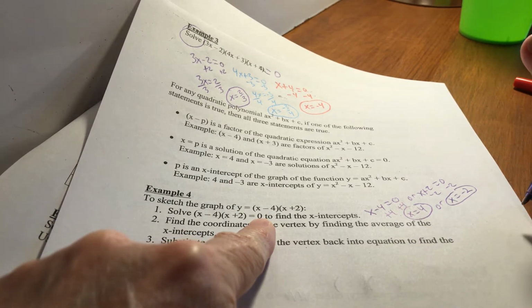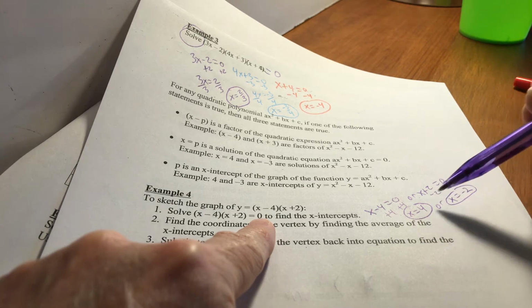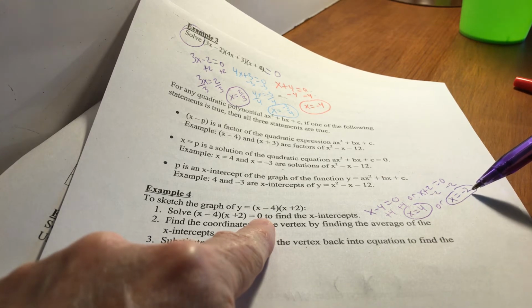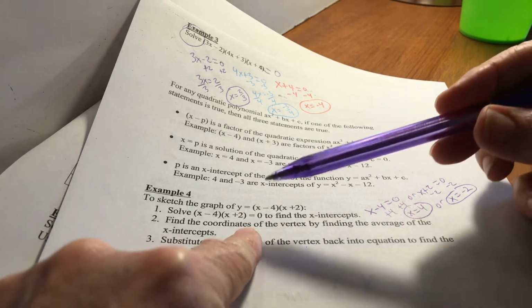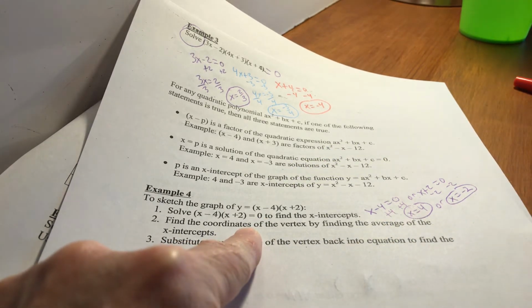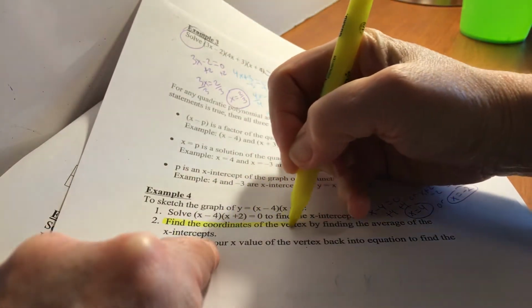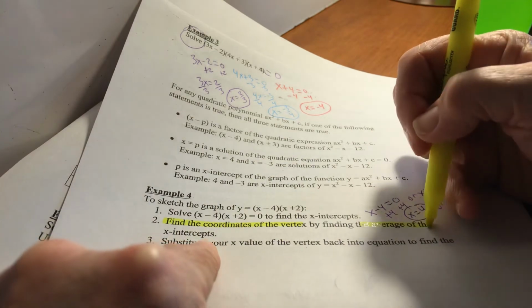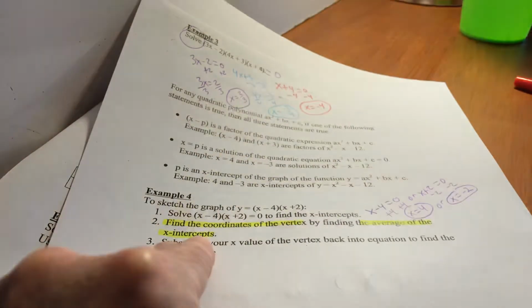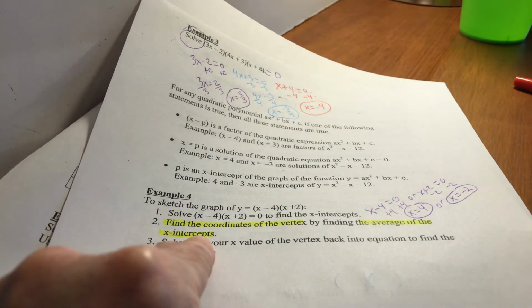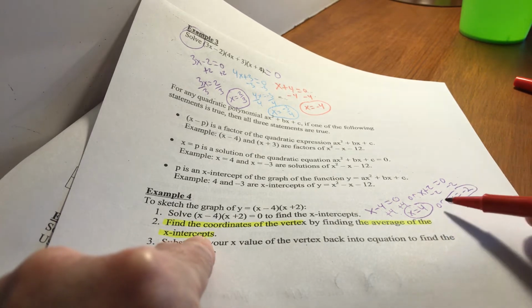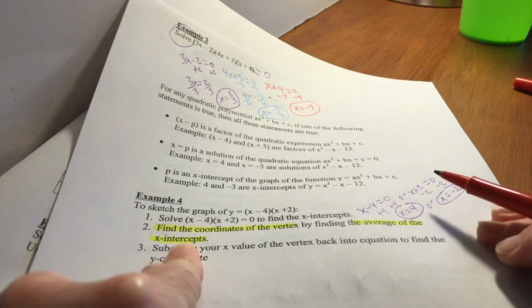You know how to graph x-intercepts, okay? So these are actually 2 points that we can put on a graph. I'll graph it in a second. Finding the coordinates of the vertex, by finding the average of the x-intercepts. Okay. Your vertex is going to fall right in the middle of these 2 x values.